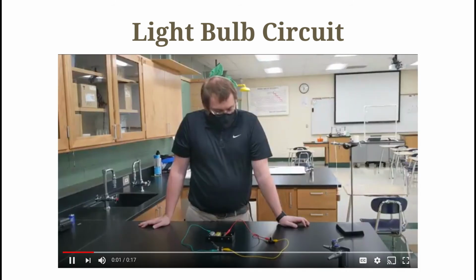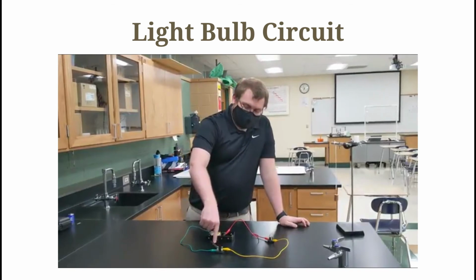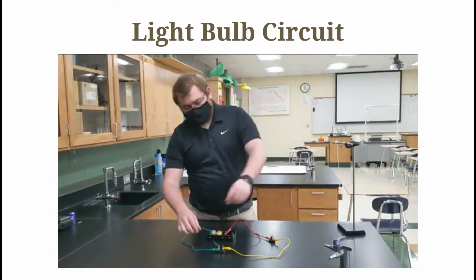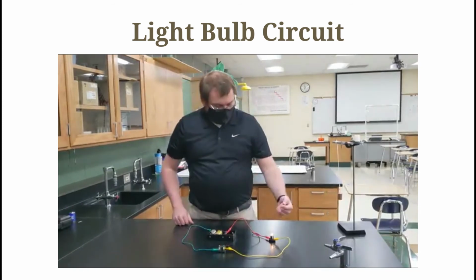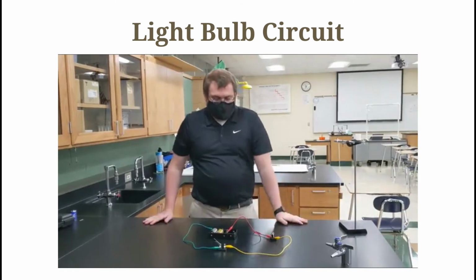Here is our light bulb circuit. We have batteries connected to a wire, connected to this switch that is currently open, and then going to our batteries. So when we flip the switch, you can see the light bulb comes on. If I open the switch, now it is off again.